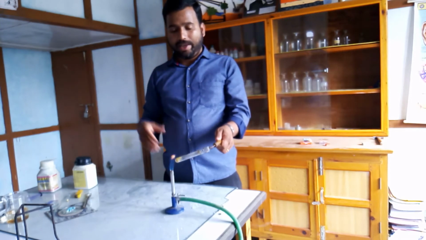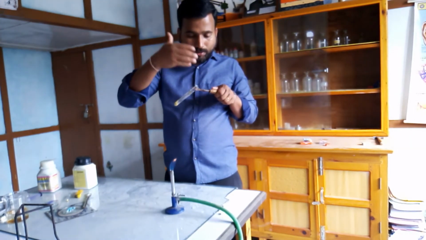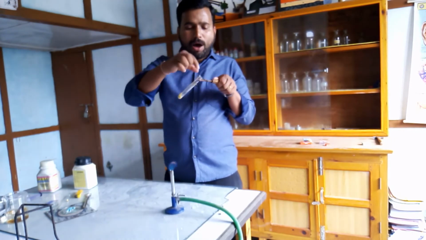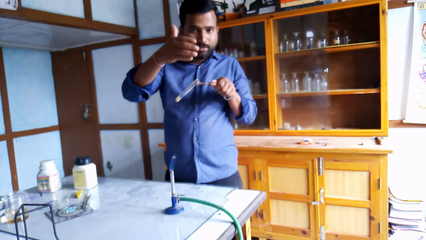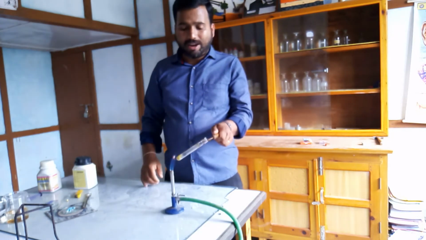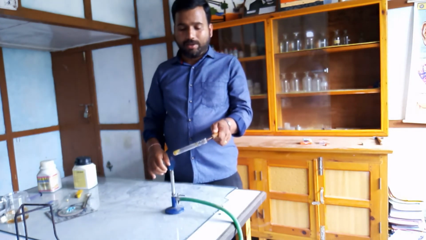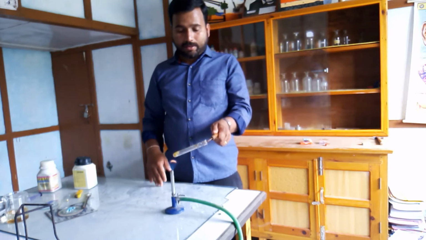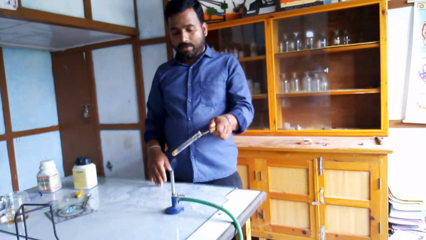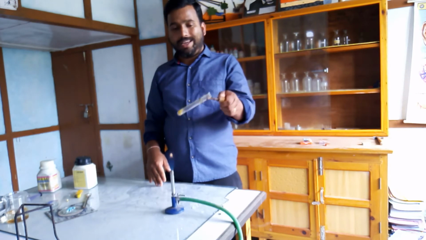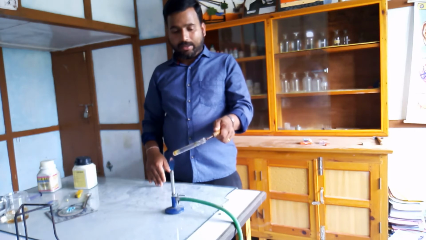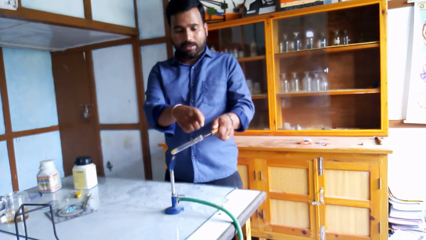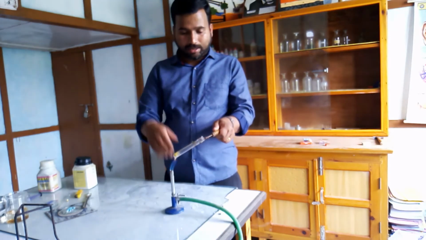You can also smell the burning sulfur. For that you need to bring the mouth of the test tube somewhat closer to your face and simply waft your hands above the test tube so that you can get the burning smell of sulfur. It is due to the formation of sulfur dioxide. I took a very small amount, so there will not be much evolution of that gas. It will produce a burning sensation. You can see a little bit of gas has started evolving.